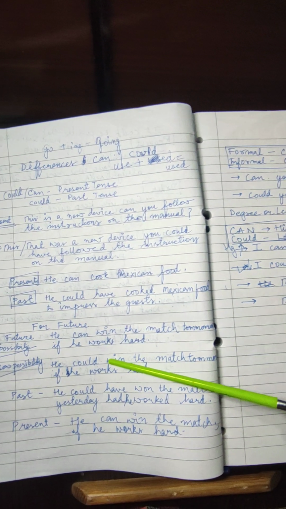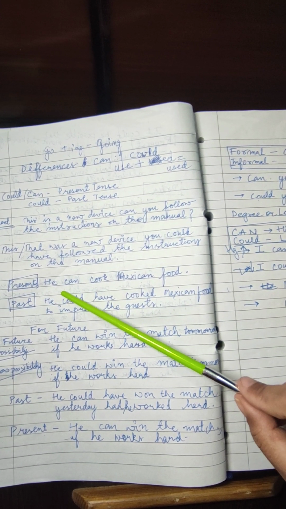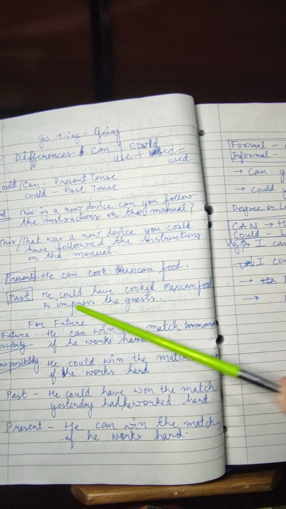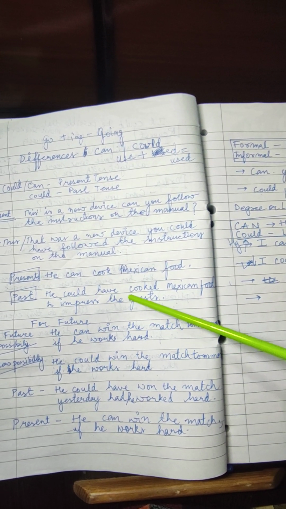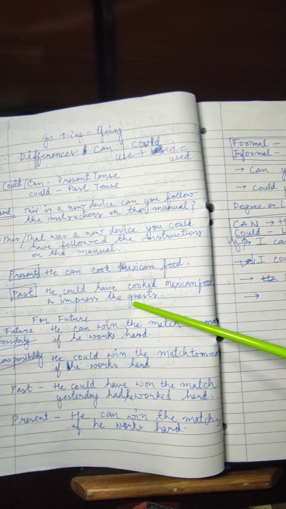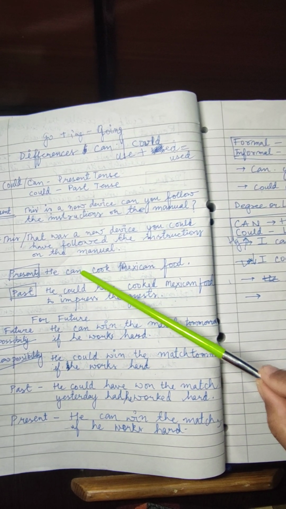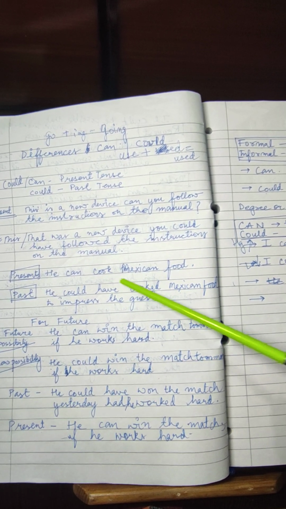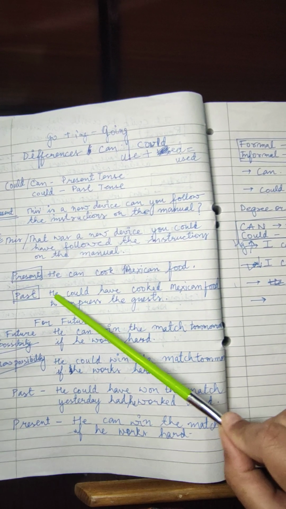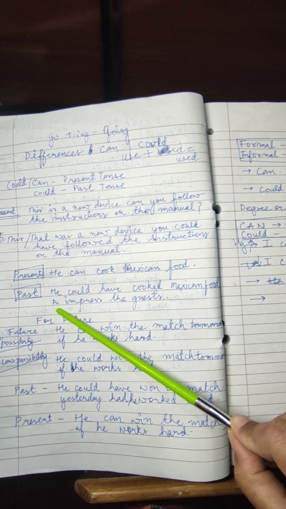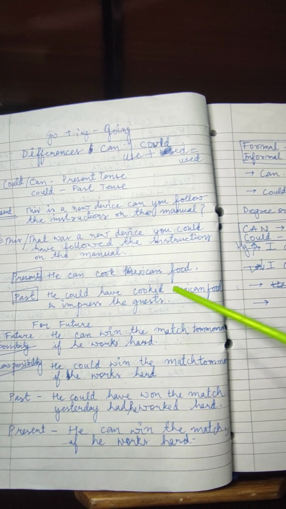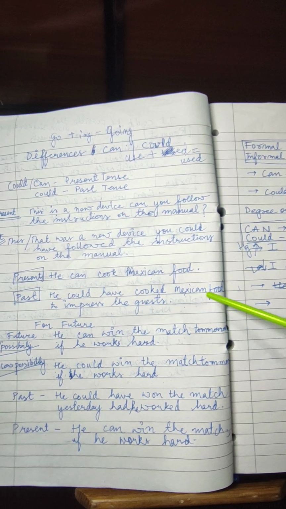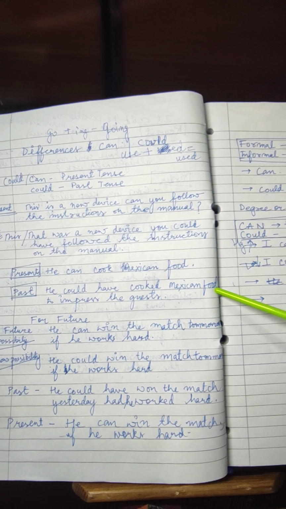We'll take a look at a few other examples here. He can cook Mexican food. Now this is present tense. He could have cooked Mexican food to impress the guests. Now can becomes could. We have added have here and cook becomes cooked. I've just added this extra clause; even if I remove this, it would make perfect sense. It goes into the past. He could have cooked Mexican food.